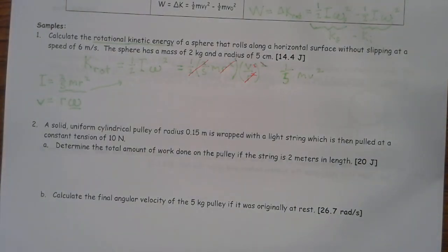Is that all that's left? It's not 1/2 mv squared, it's 1/5 mv squared because we're dealing with what shape? A sphere. And this is just the energy used to spin that sphere.